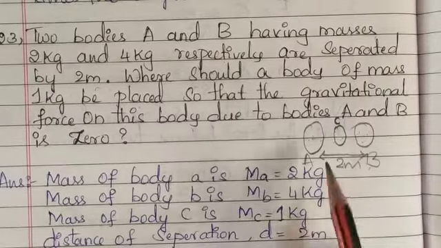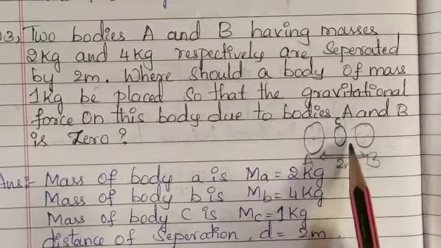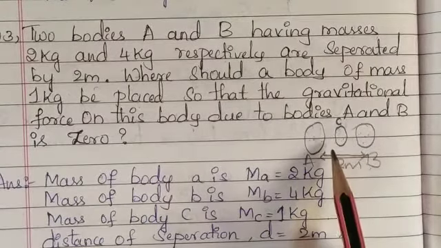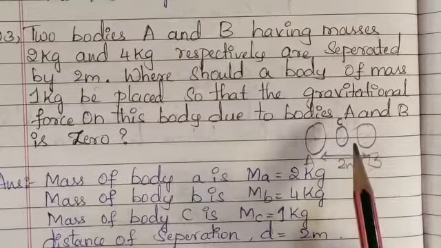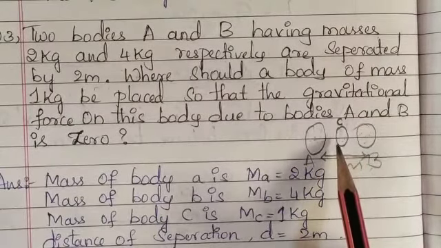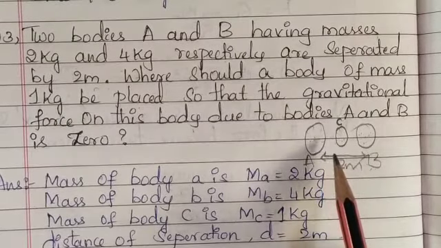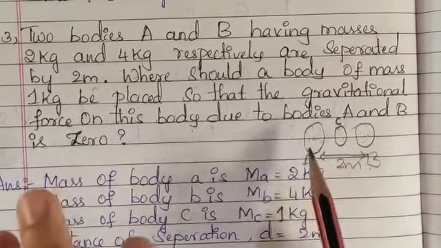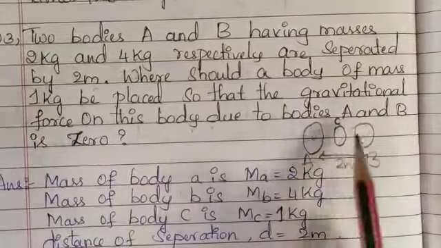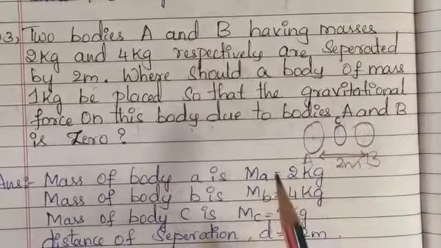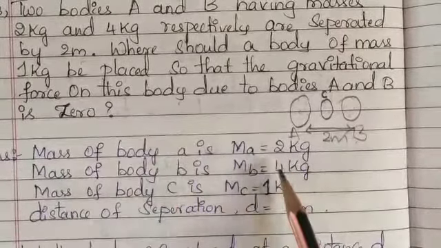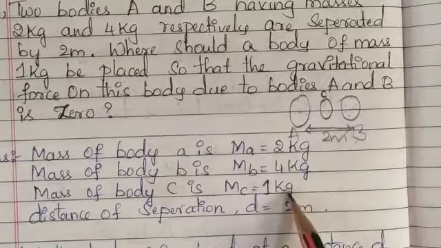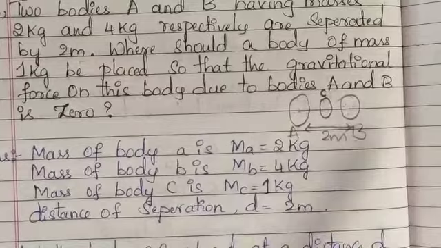So here the force of gravitation between A and B will become 0. Now I have kept C in between them. We don't know whether I have kept it exactly at the middle or somewhat greater or lesser. We don't know at what distance I have kept C, but I have kept C in between A and B so that the force of gravitation between them has become 0 now. Now we have to consider what is given: the masses of the three objects and the distance.